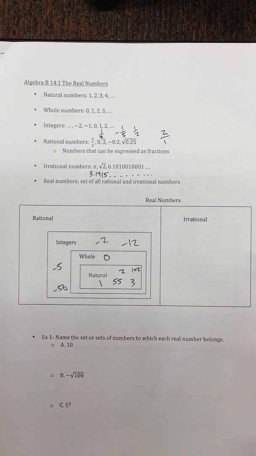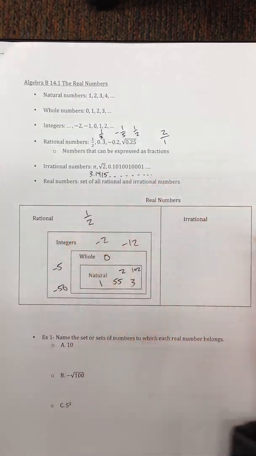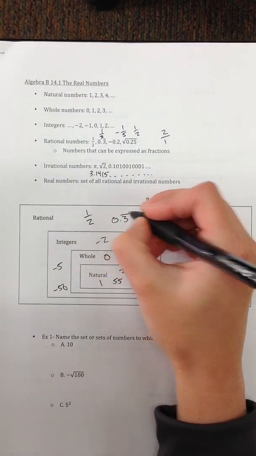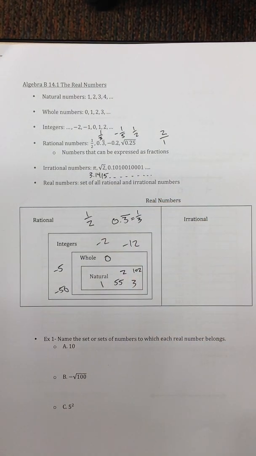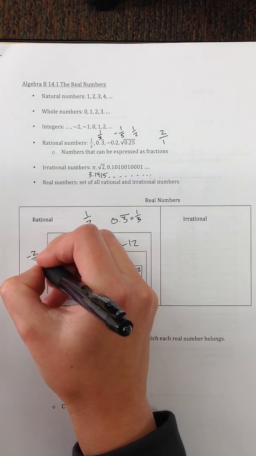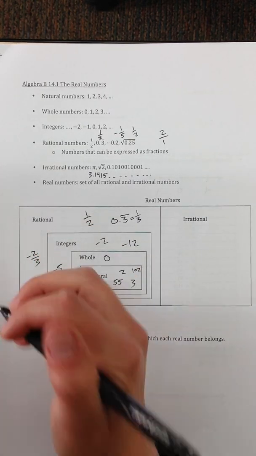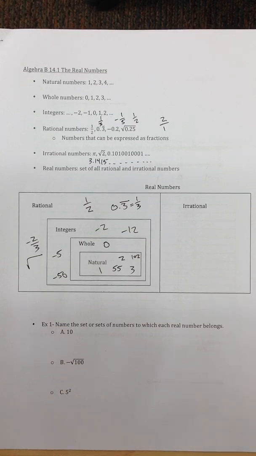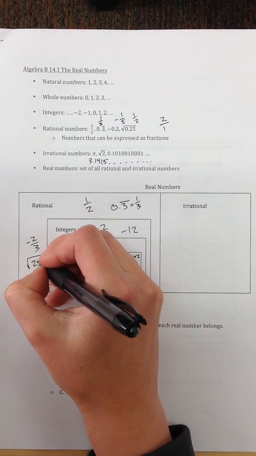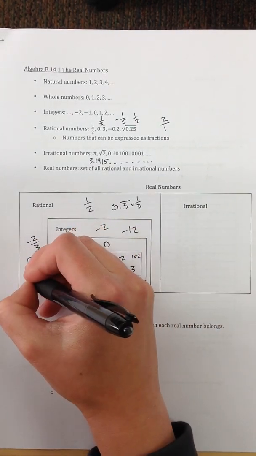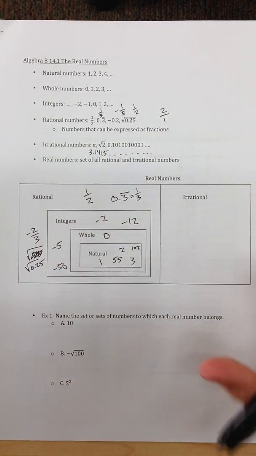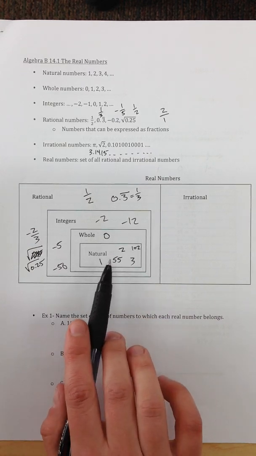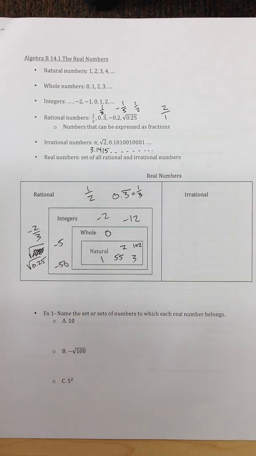And then our rational ones are where we add in the fractions. So you could have a half, or 0.3 repeating, because that would be a fraction equal to 1/3. You could have negative fractions, like -2/3. You can have square roots of numbers as long as they come out nice, like square root of 25. Actually, no, not square root of 25. Let's go with square root of 0.25 like we had before. Square root of 25 would actually go in the natural group, because it would come out to be 5.